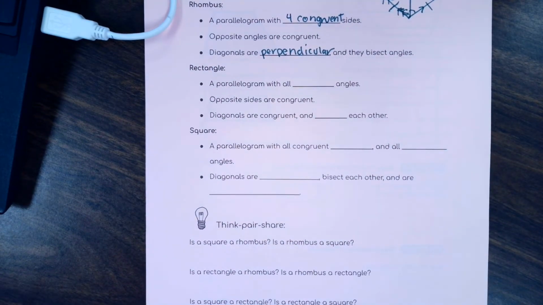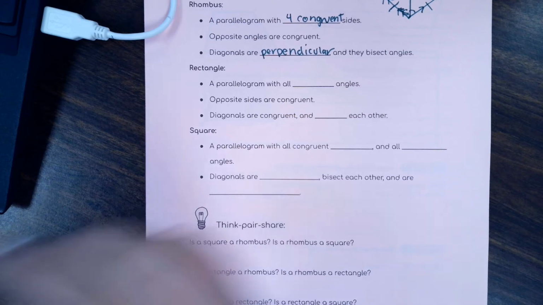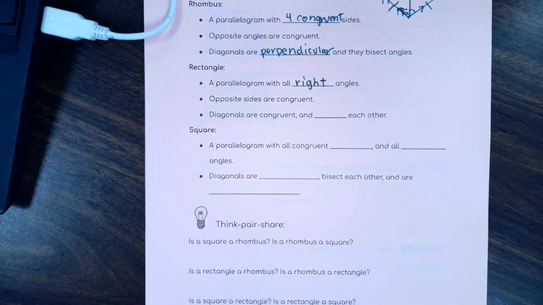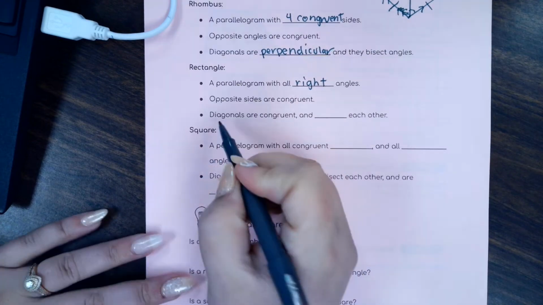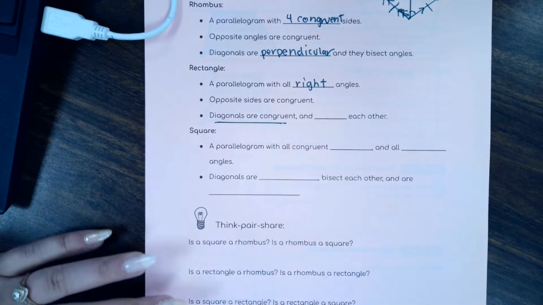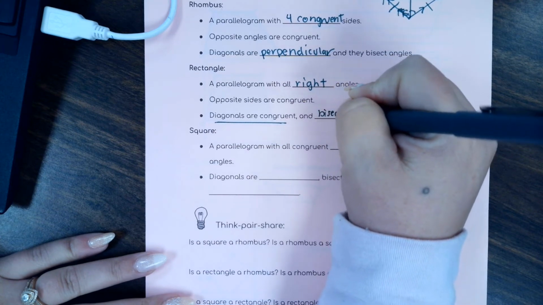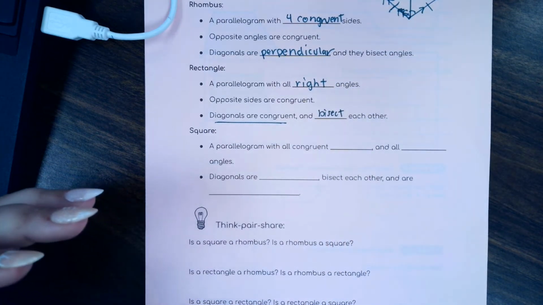The next special case we have is a rectangle. It's a parallelogram with all right angles, or all 90-degree angles. Of course, opposite sides are congruent, but we knew that because it's a parallelogram. In a rectangle, diagonals are congruent. That is the special property with the diagonals of a rectangle. And of course, they bisect each other, but we knew that because it's a parallelogram.